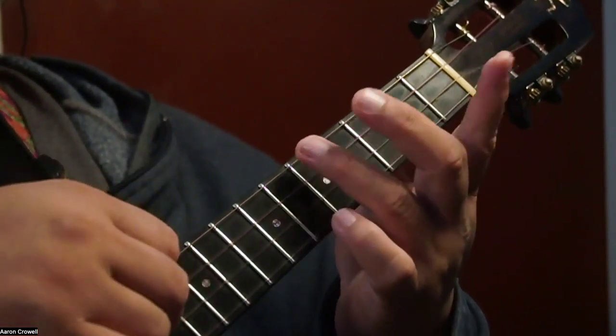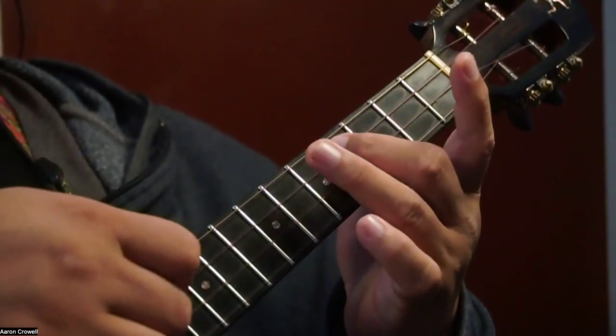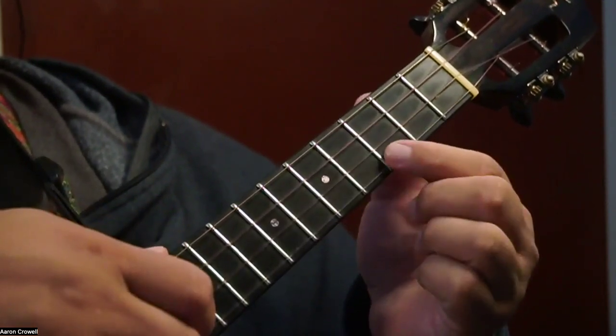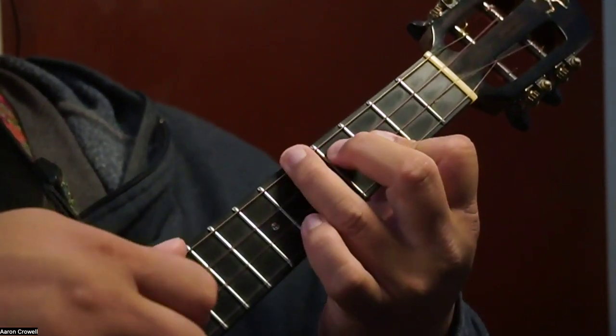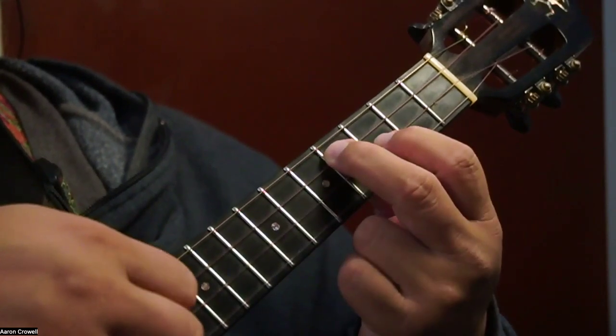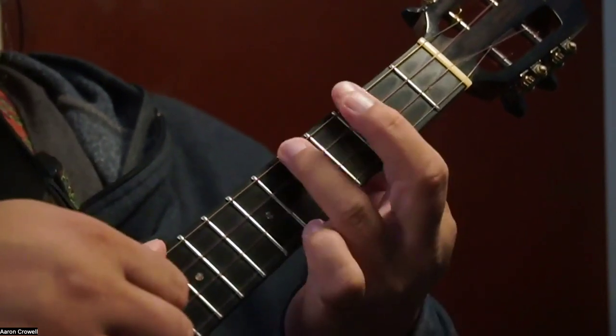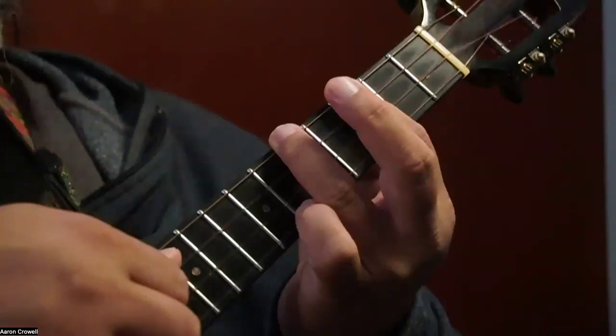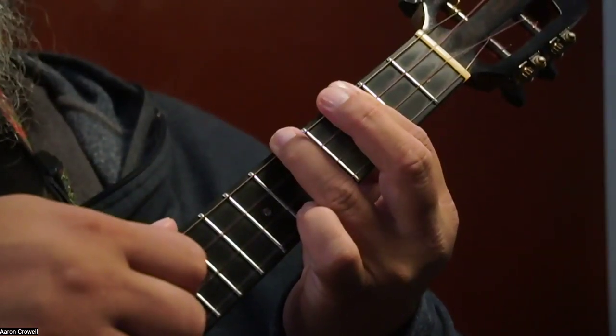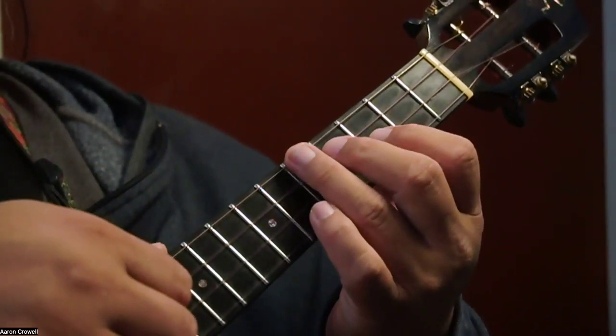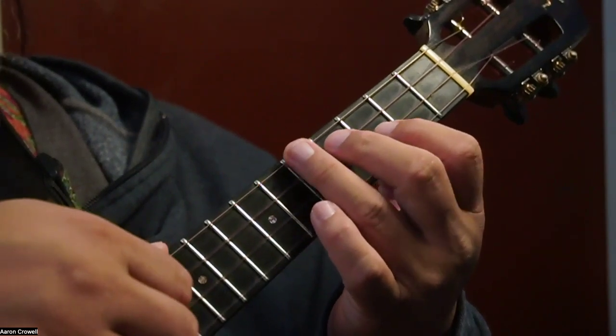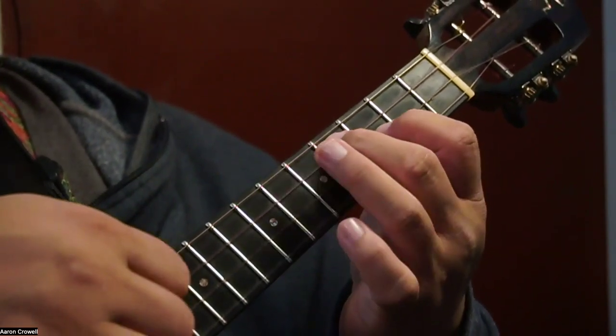And it's comprised of, if we look at the numbers, 1, 3, 5, and 1, right? If I wanted to make that a minor, I would flat the 3. So now I have this minor shape, right? If I wanted to make it a diminished, I would flat the 3 and the 5.